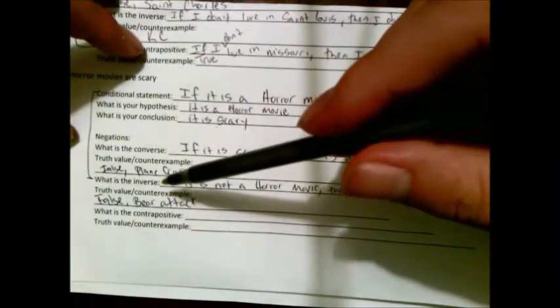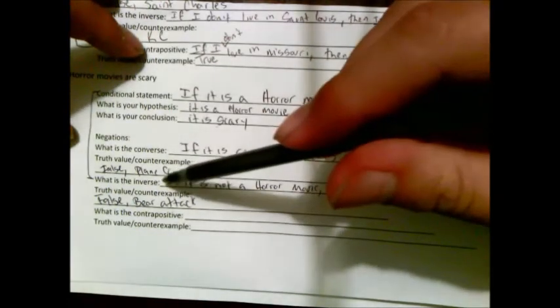So that's what we're trying to look for. Something that was, it's not a horror movie, but is scary. So something that proves this true, but this part false. That type of thing. Okay?